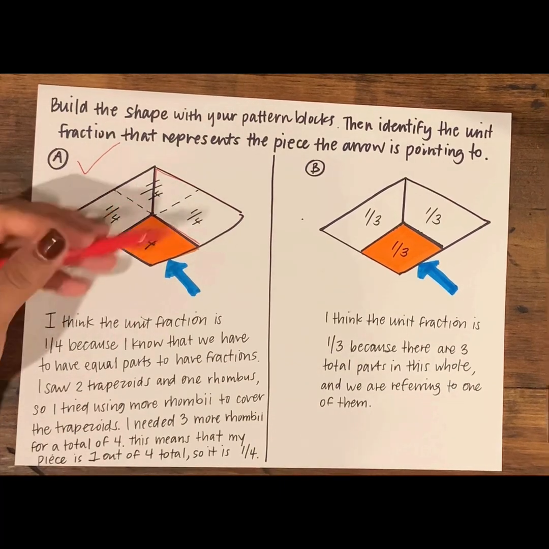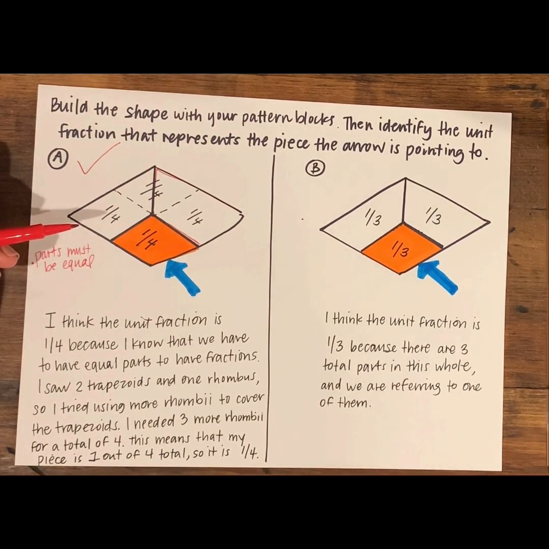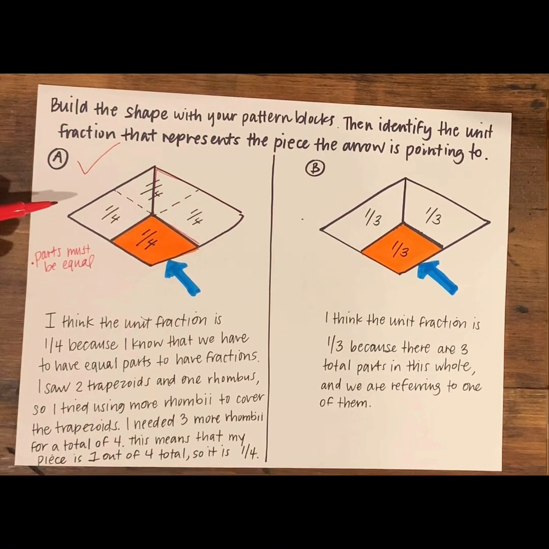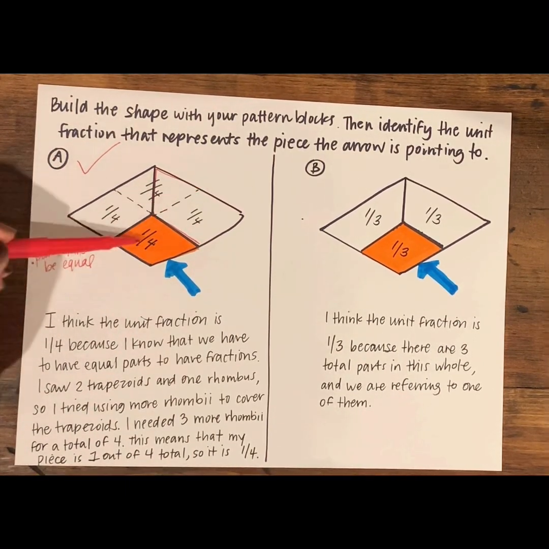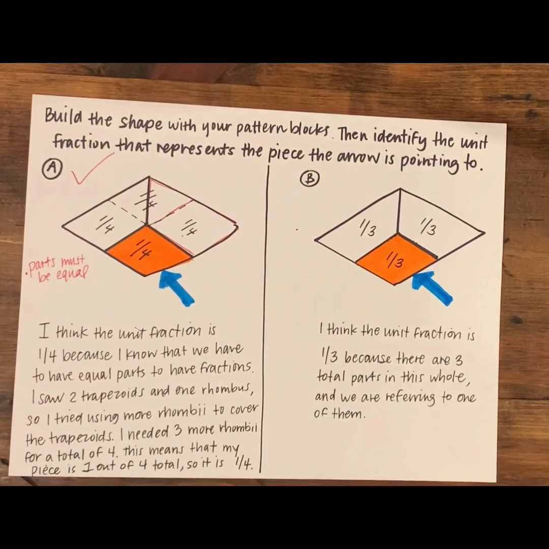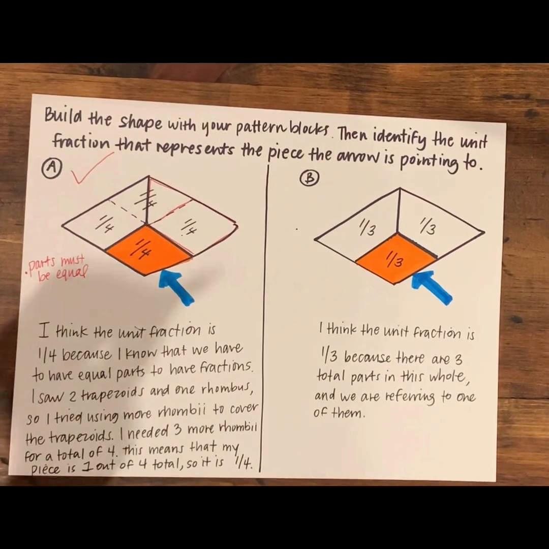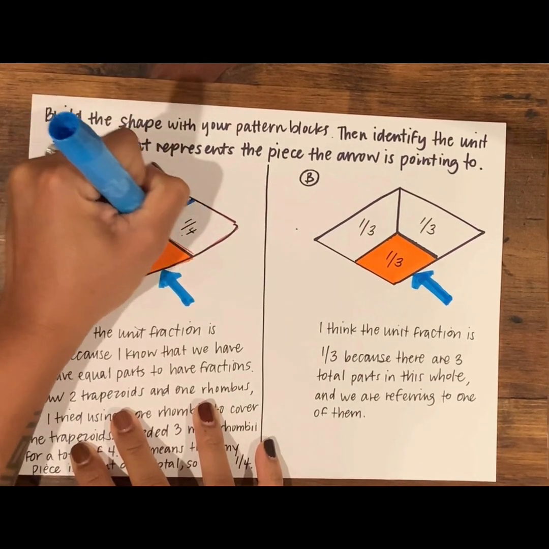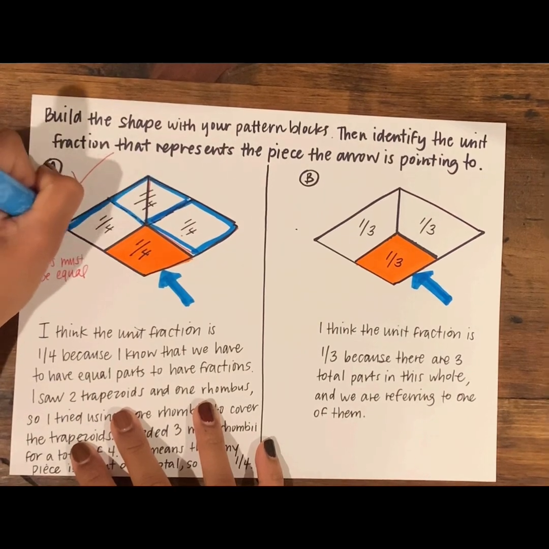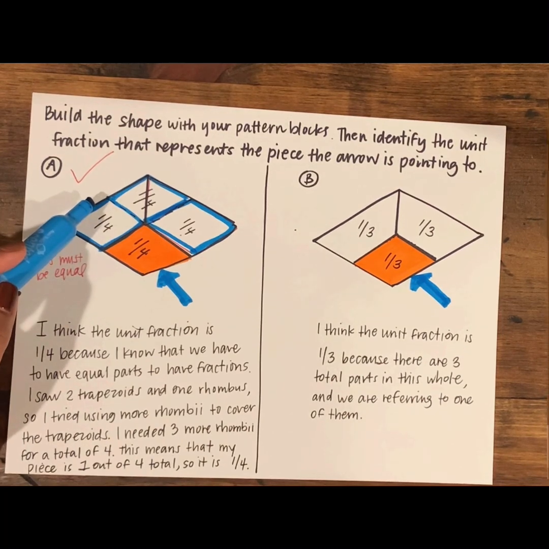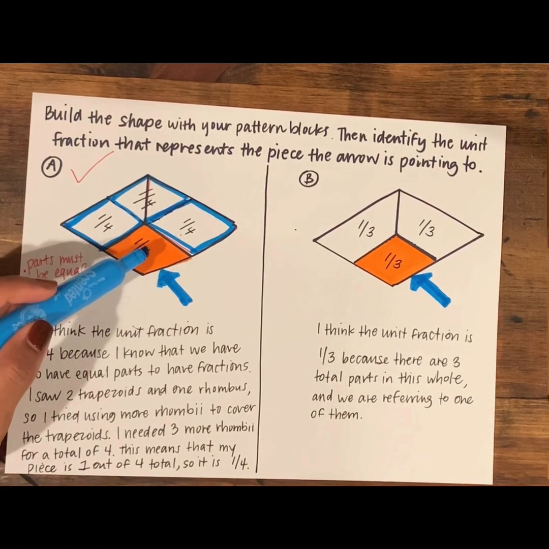These parts aren't equal, so this friend thought, how could they cover the shapes that we see with different shapes in order to have equal parts? Another way of thinking about it is, how could I partition or break up the shapes that I see in order to make equal parts? This friend tried using different shapes and realized that if we used 3 more rhombi, we could cover those trapezoids. Then we would have 1, 2, 3, 4 equal parts, so our unit fraction would be 1/4.